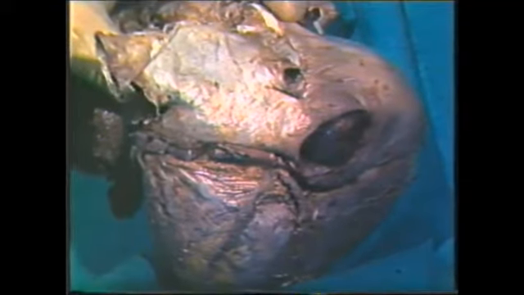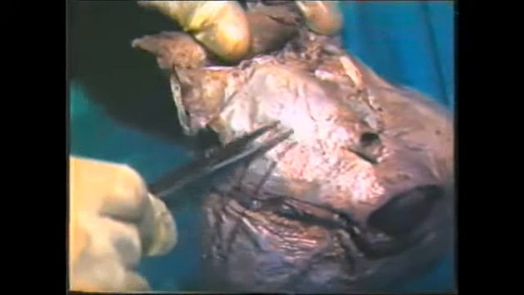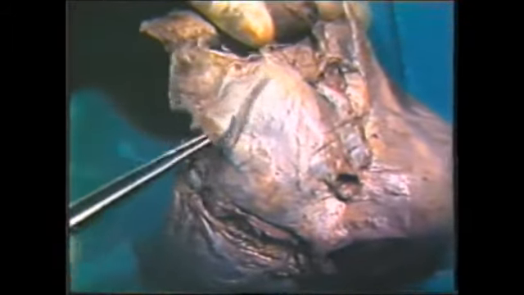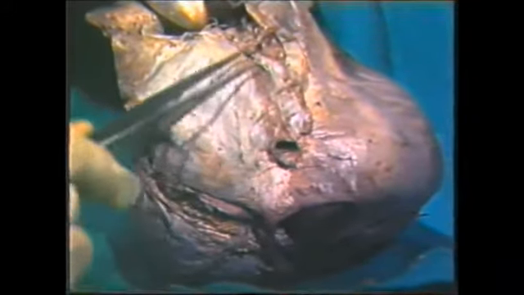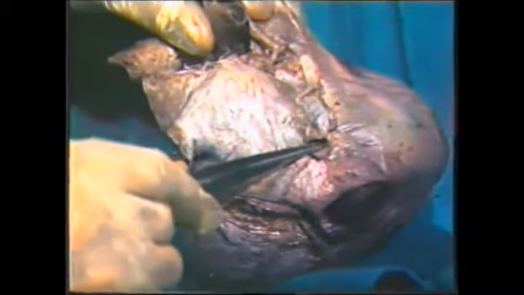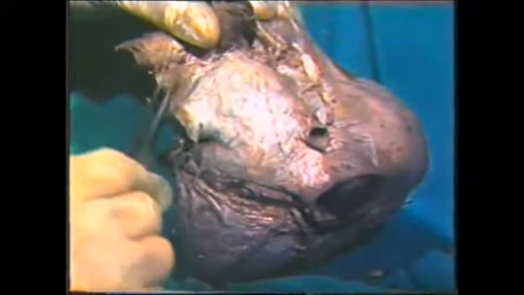This is the back of the left atrium. Notice the 4 pulmonary veins that open into the back of the left atrium, two on each side. This is a superior pulmonary vein, and this is an inferior pulmonary vein from the left lung, the same from the right lung.